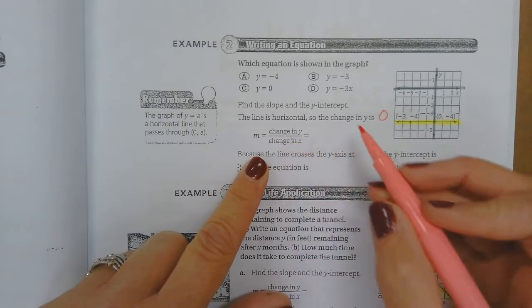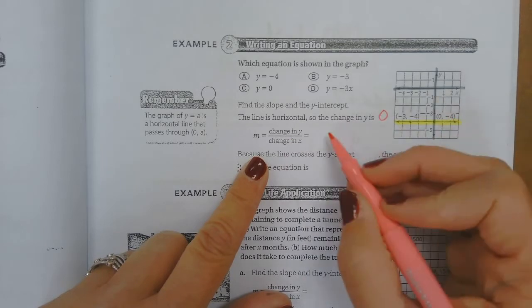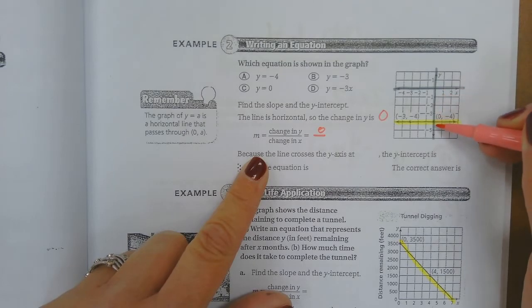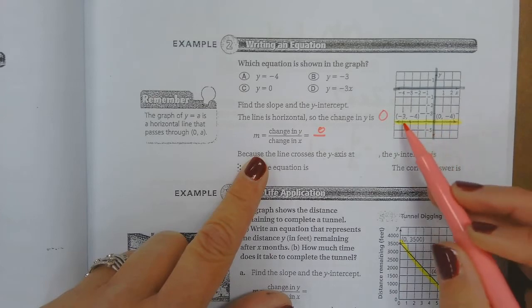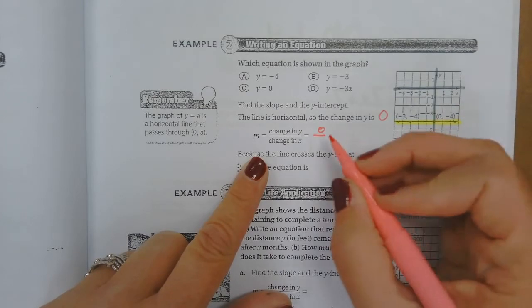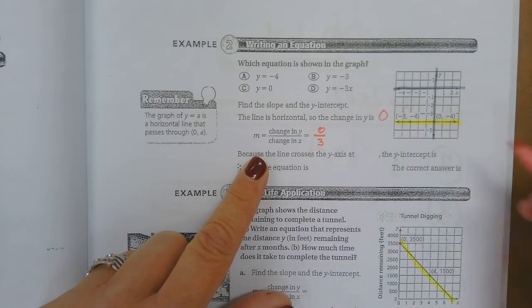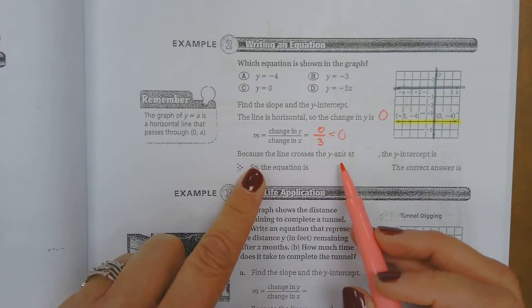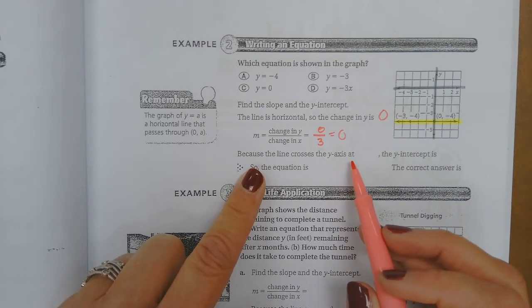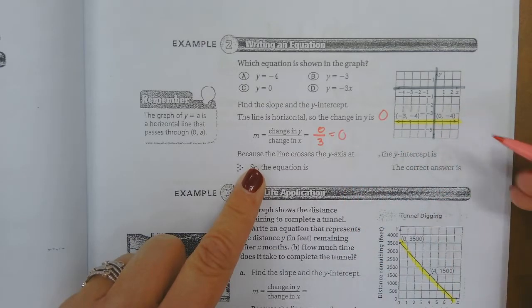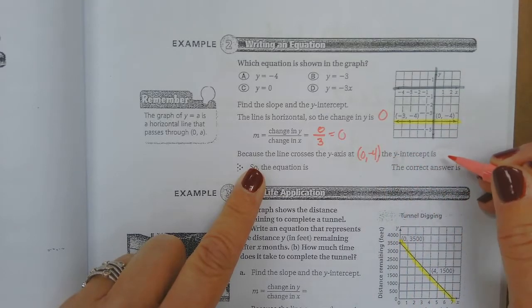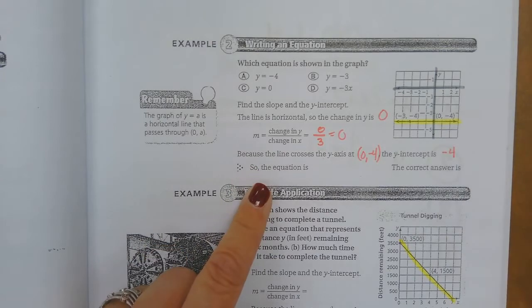The change in x is 3, so 0 divided by 3 equals 0. The line crosses the y-axis at 0, negative 4, so the y-intercept is negative 4.